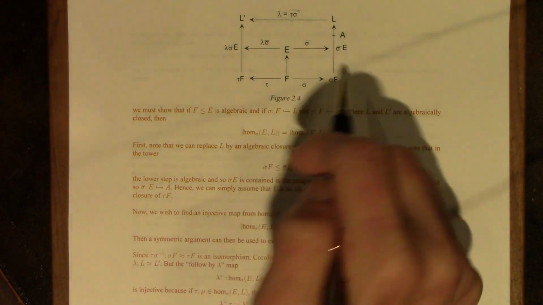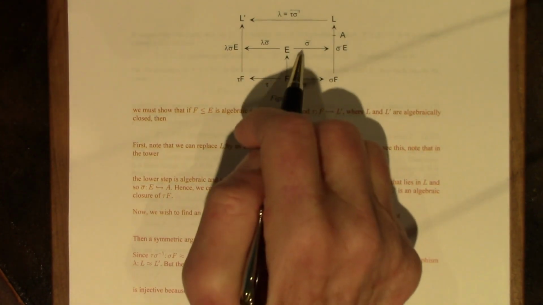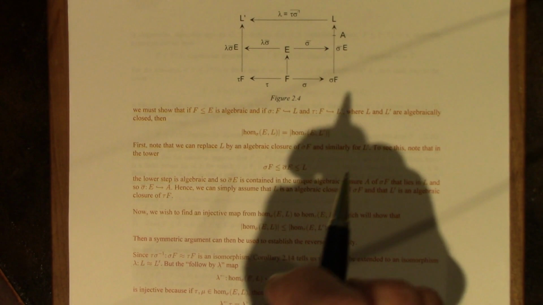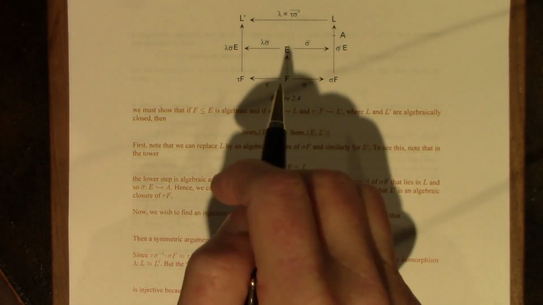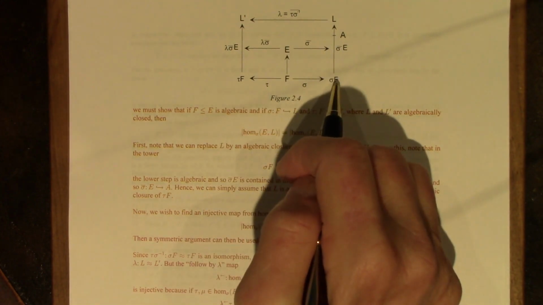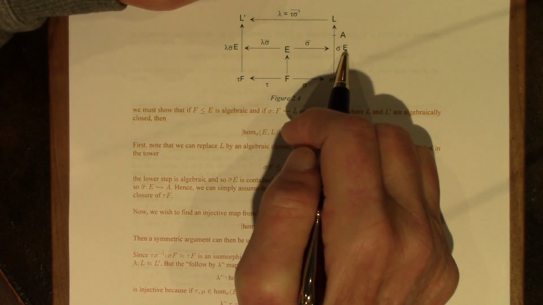In this tower, sigma F, sigma bar E, where sigma bar is an extension of sigma to E, the lower step is algebraic because E over F is algebraic, and so sigma F, sigma bar E is also algebraic.